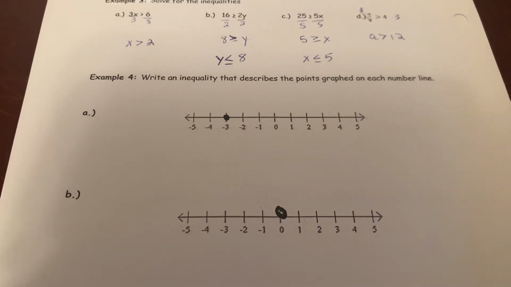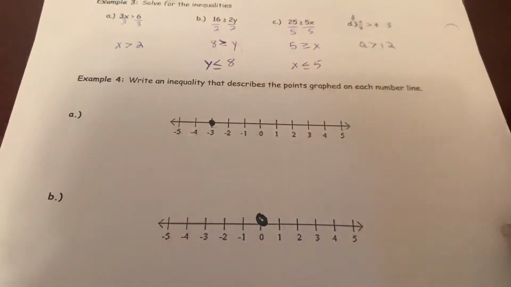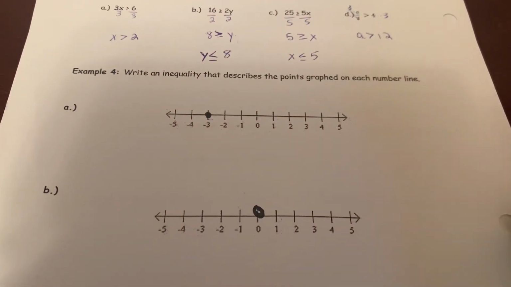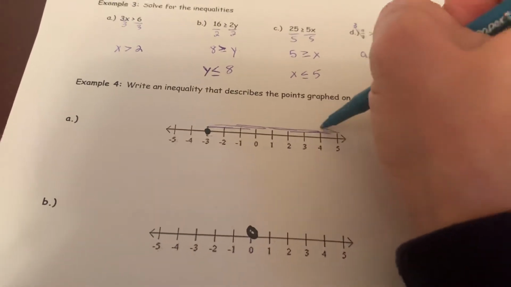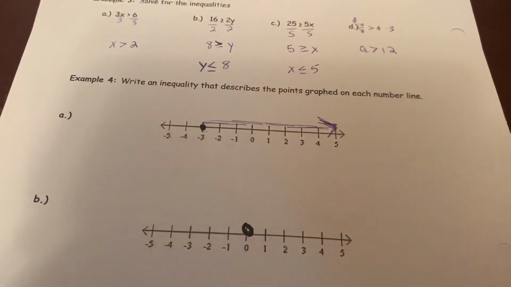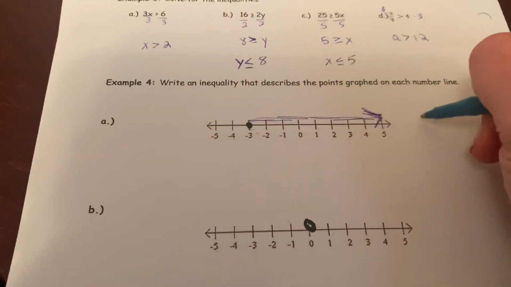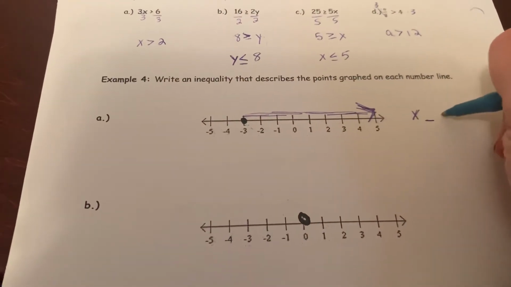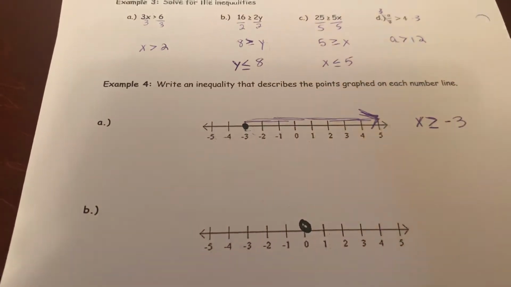Example 4 says, write an inequality that describes the points. Okay, well, this is just saying x is equal to -3. I should have, let's just shade this in. I didn't shade it in. I always forget that I have to do it when I make these copies because I don't really do it on my computer. So x is equal to -3, but you can be also greater than it. So that's how you'd write that.